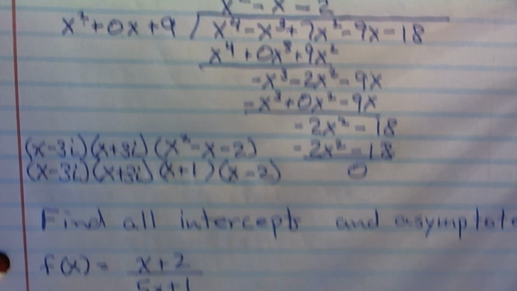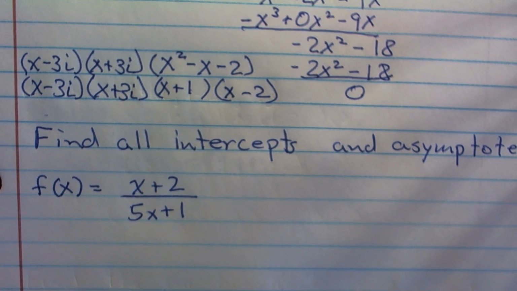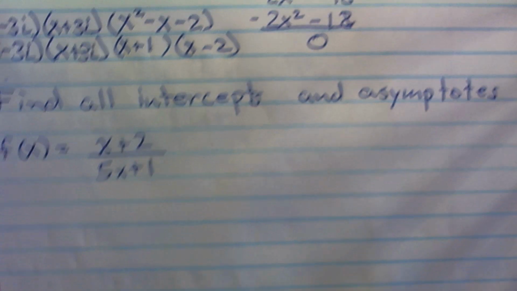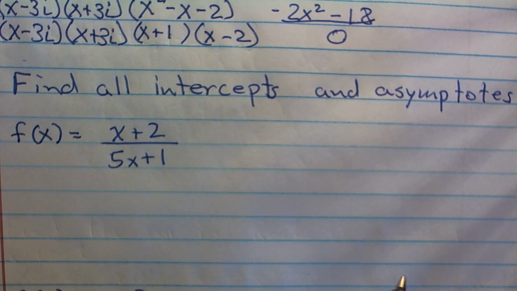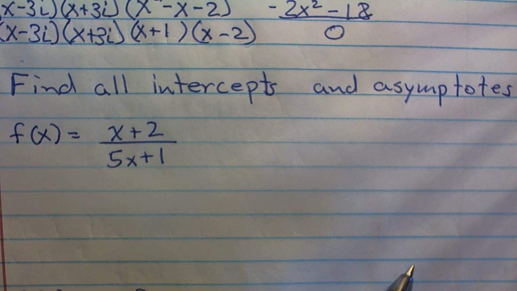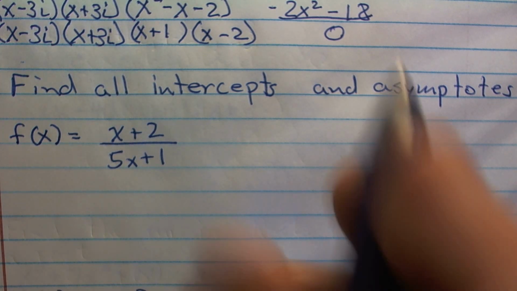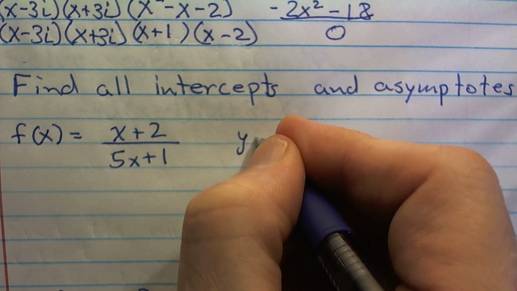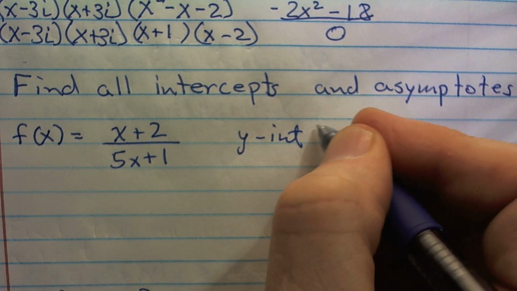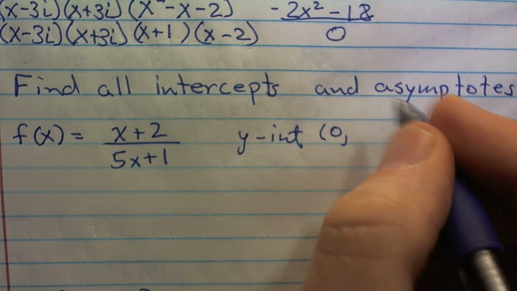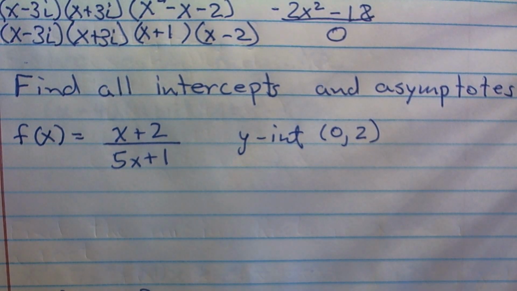Okay, now let's look at this. Let's look over at some rational functions. So we want to find all the intercepts and asymptotes. Well, so to find the y-intercept, same way as always, you're going to put a 0 in for x and find out what the y is.